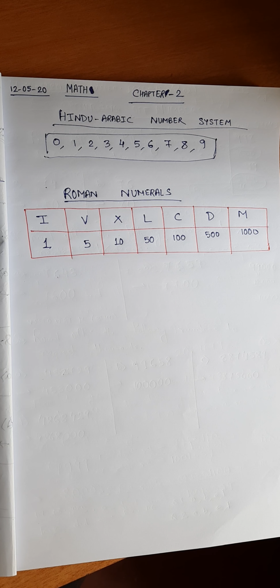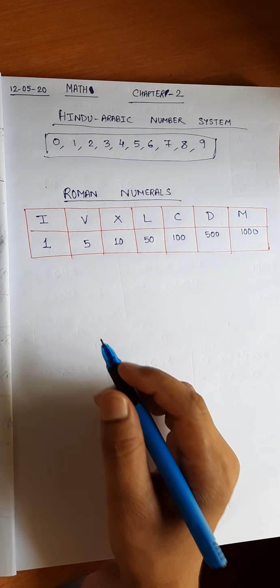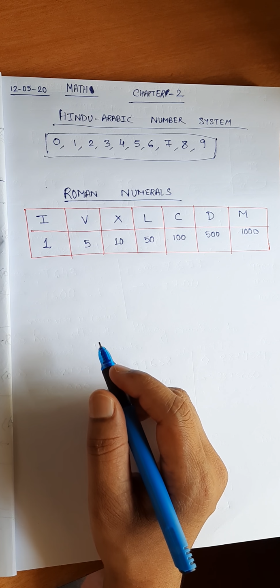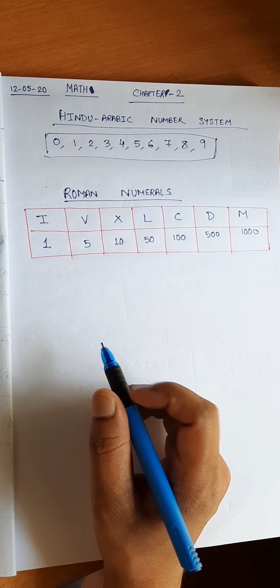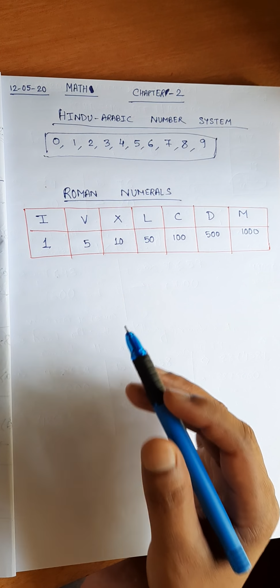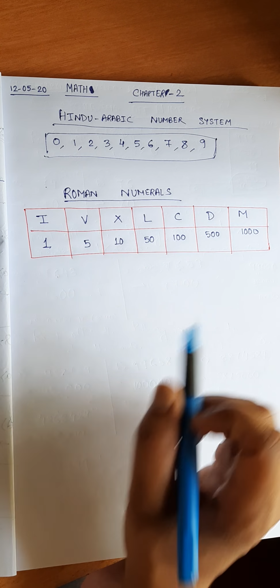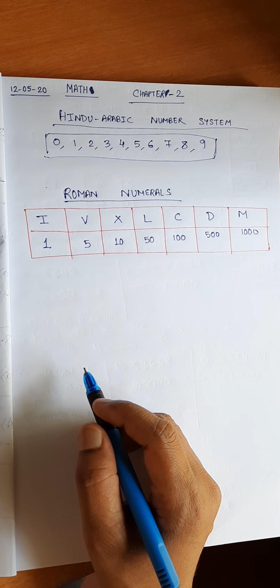Okay. Now I am going to tell you certain rules which you need to follow in order to write, so that you are able to write different numbers using these symbols.